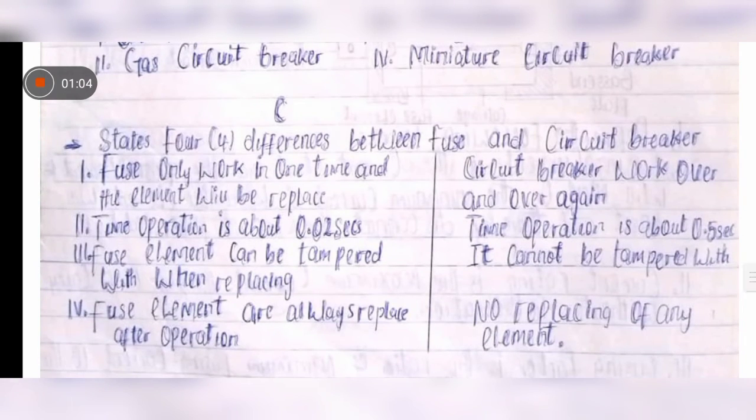State four differences between fuse and circuit breaker. Like I said, a fuse only works one time and the element will be replaced. A circuit breaker works over and over again. Fuse operation time is about 0.02 seconds, very fast. Circuit breaker operation time is about 0.5 seconds. Fuse elements can be tampered with when replacing. A circuit breaker cannot be tampered with. Fuse elements are always replaced after operation. With a circuit breaker, there is no replacing of any elements.